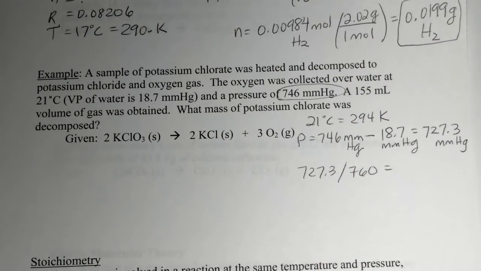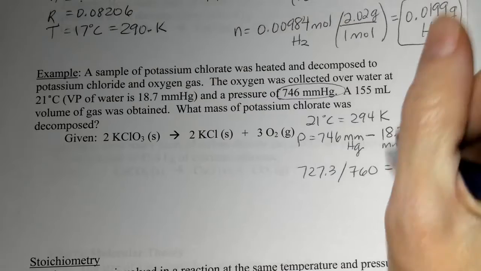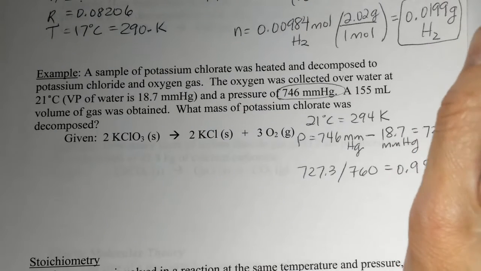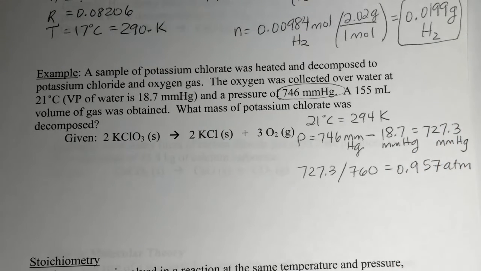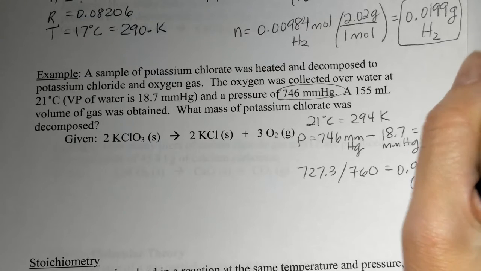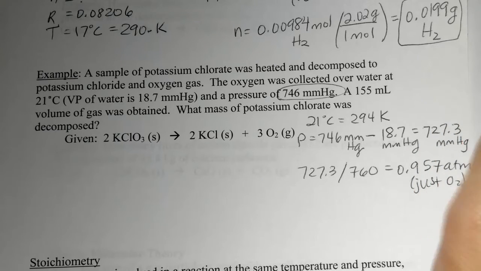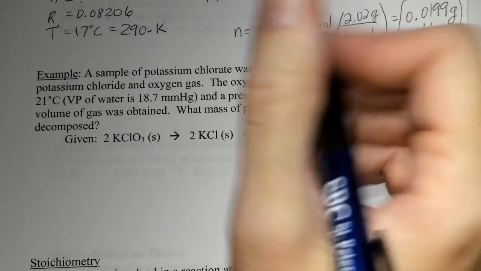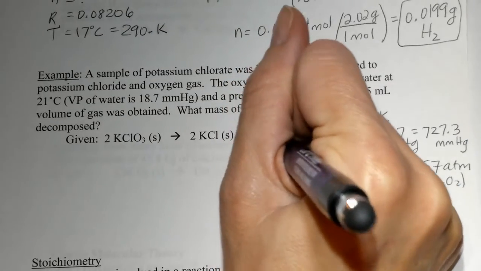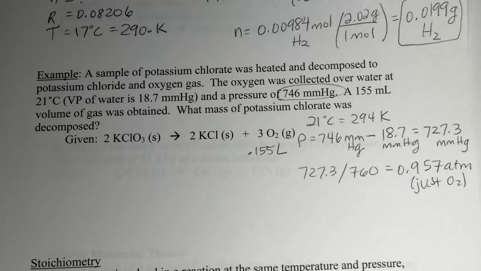And I'm going to convert this to ATM. So I get 0.957 atmospheres. So that's the pressure of just the O2. All right. Now, we have also a volume of 0.155 liters. It gave me it in milliliters, so I just divided by 1,000 to get to liters.